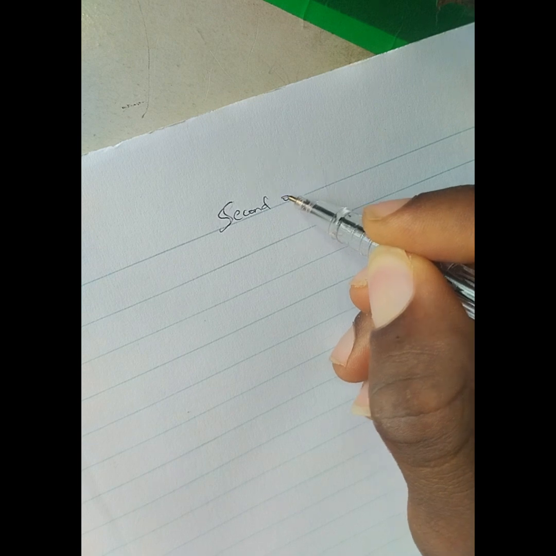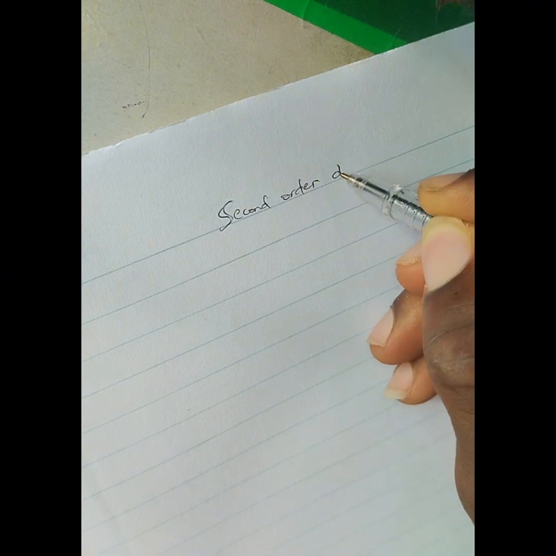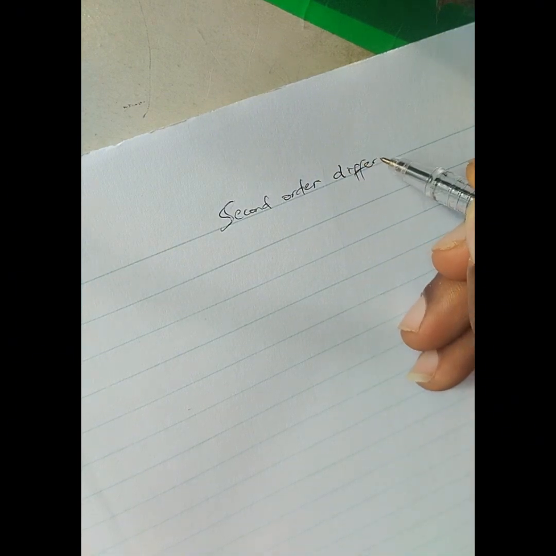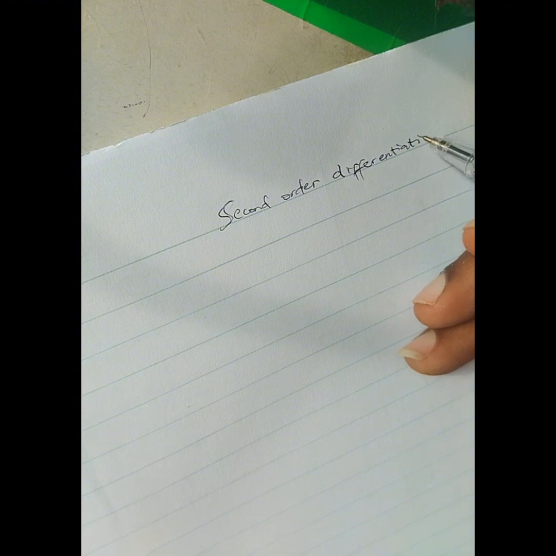Okay, so today we are going to be looking at second order differentiation. Now, we are looking at second order differentiation. There are two things you need to know.